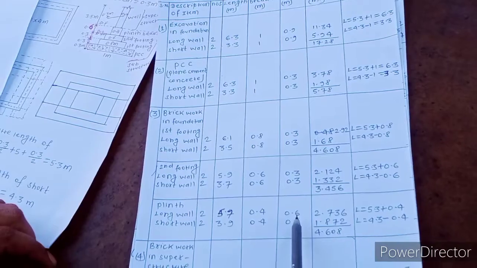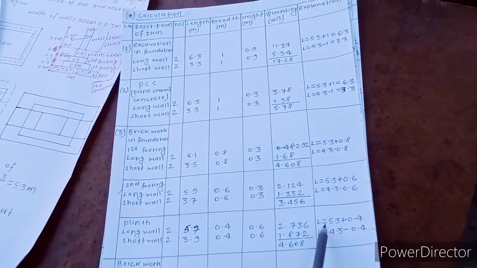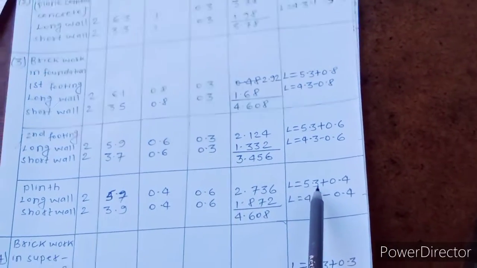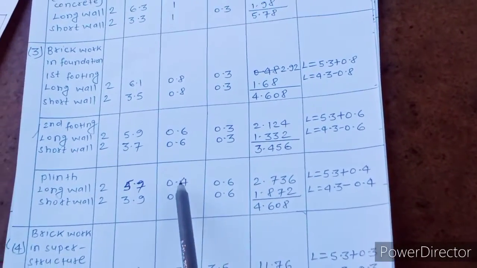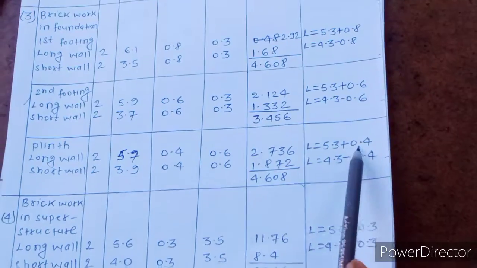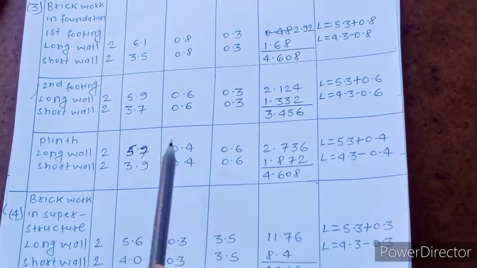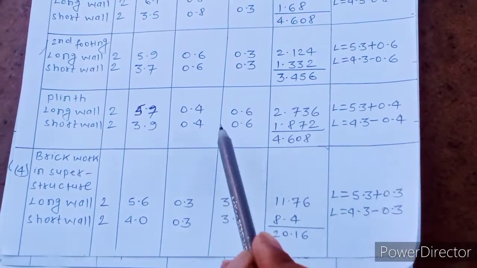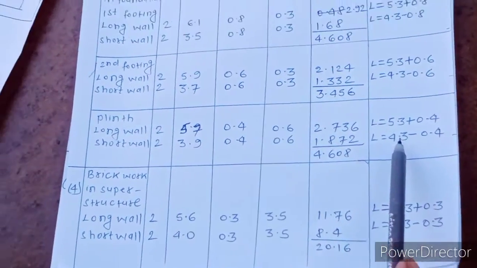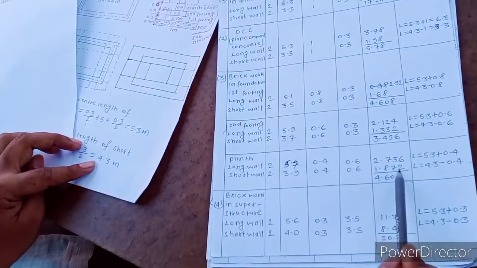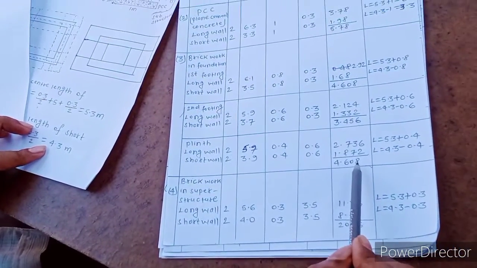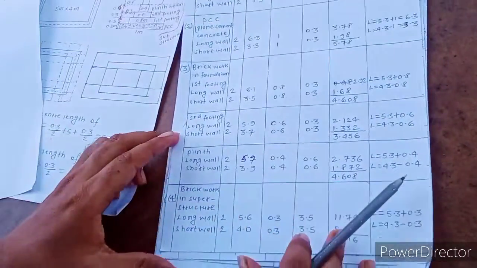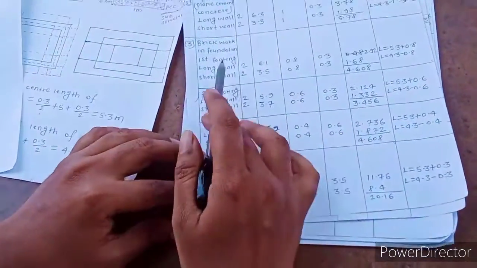Here the length is calculated: the center to center length is 5.3 plus the width 0.4, so adding 0.4 it becomes 5.7, and after subtracting the 0.4 meter width from the center to center length of the short wall, the short wall quantity becomes 1.872. Altogether 4.608 meter cube is the quantity of the plinth beam. So these three works are completed for brickwork in foundation.